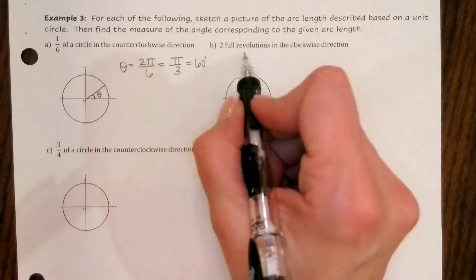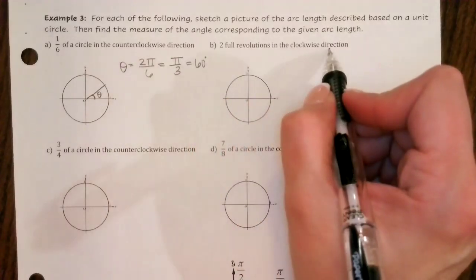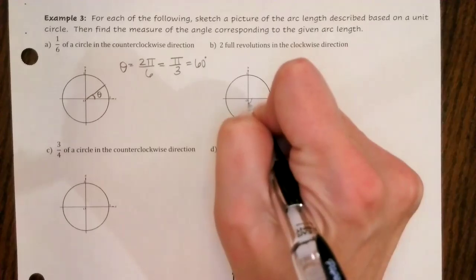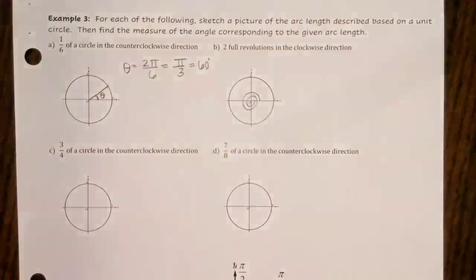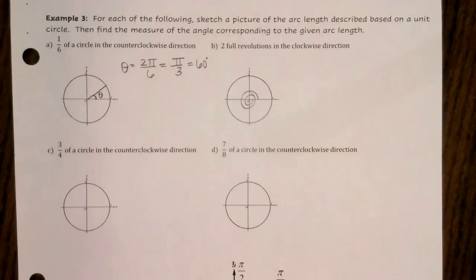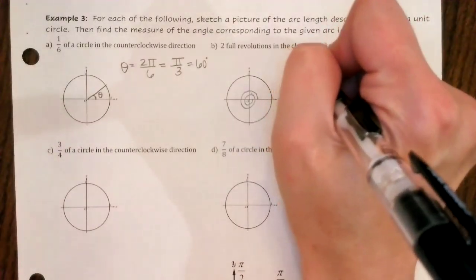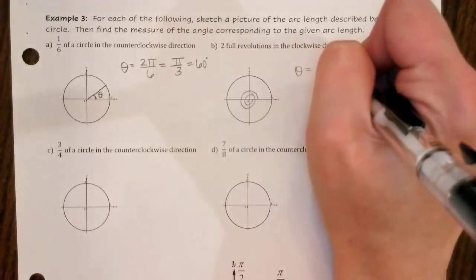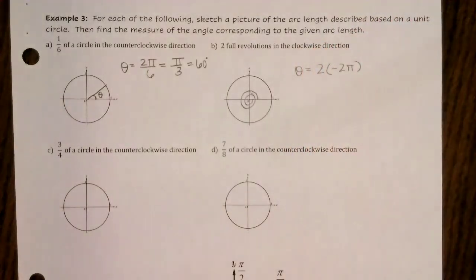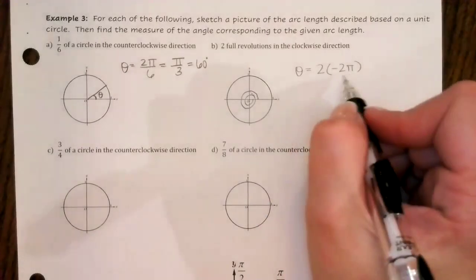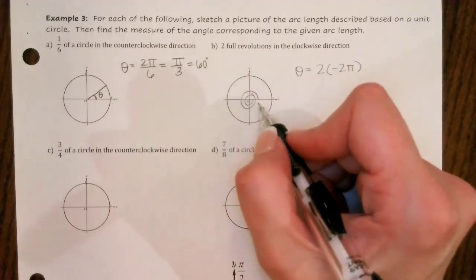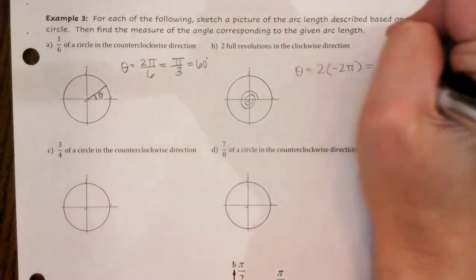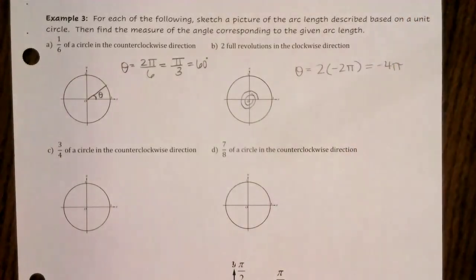All right, our next one says 2 full revolutions in the clockwise direction. And so we would start from over here, and we're going to go all the way around 2 times and end up right here. And so our theta is equal to 2 times a negative 2 pi. So 2 pi would be all the way around. We're having 2 full revolutions of that. I did it in the negative because we are going in the clockwise direction. So we are talking about negative 4 pi for that angle.